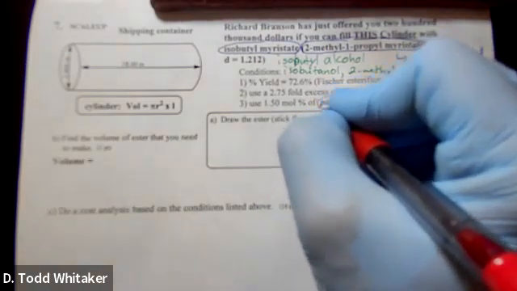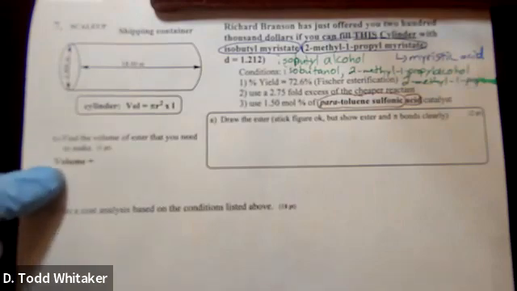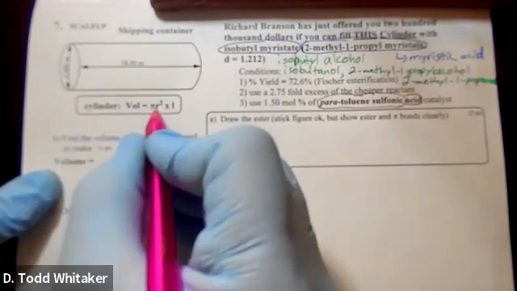You'll also be looking up para-toluene sulfonic acid. Oops, whole name. And we're also going to be figuring out what volume of ester we need to make. So that would be our first calculation. Volume of a cylinder is pi r squared times length. On the midterm, it's even easier than this. It's not a cylinder. It's a box.